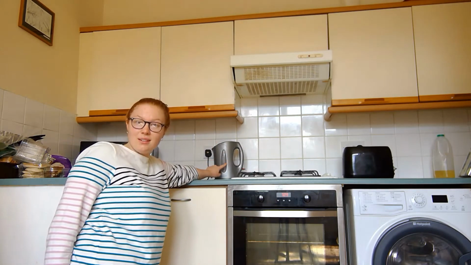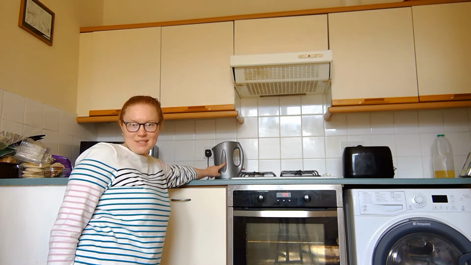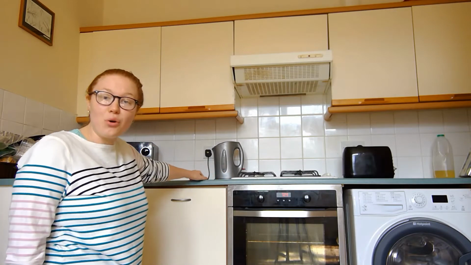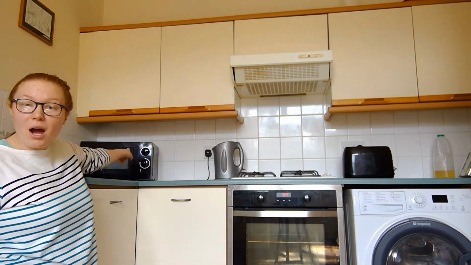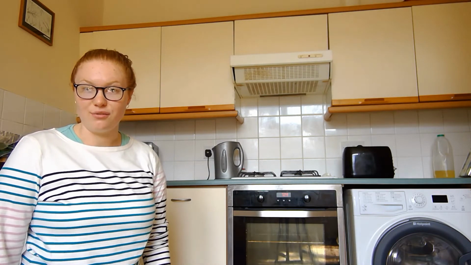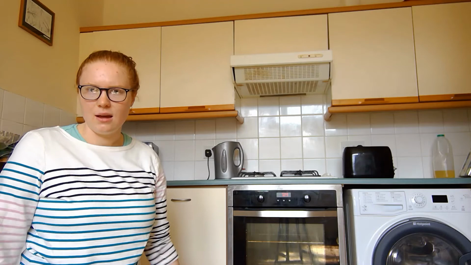The kettle. If you want a cup of tea, you need to use electricity. And also, the microwave uses electricity. So every single day in my life, I use electricity. But how is it made?